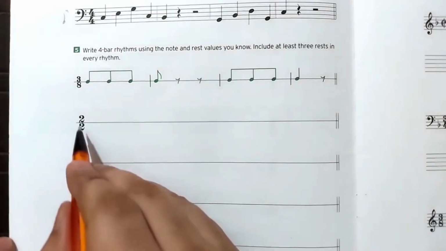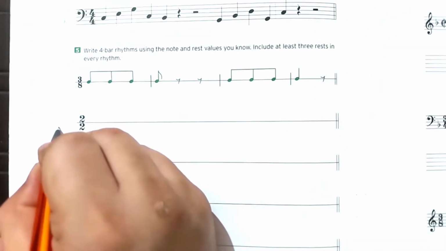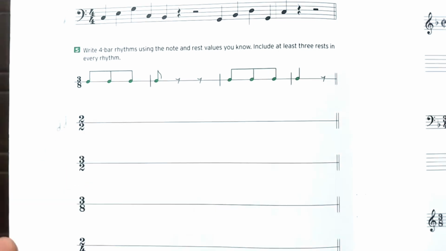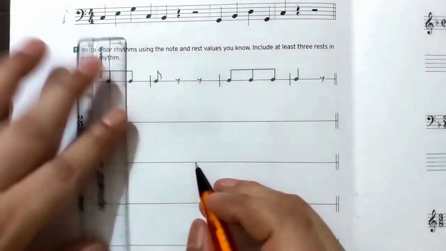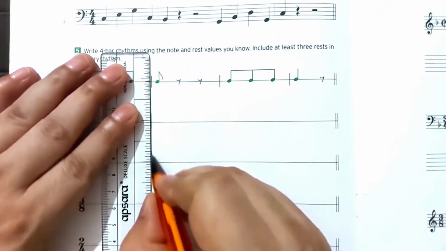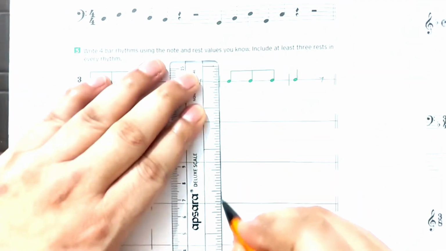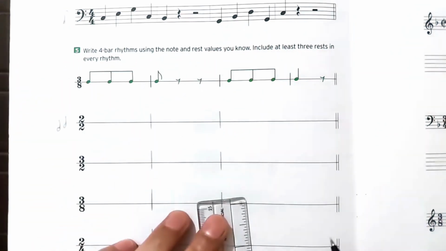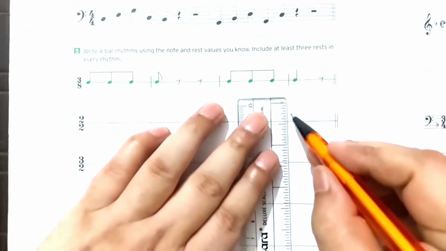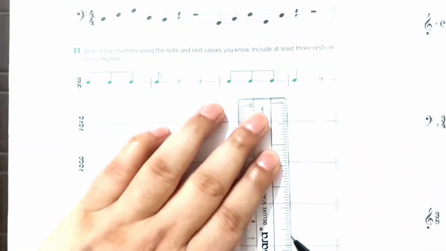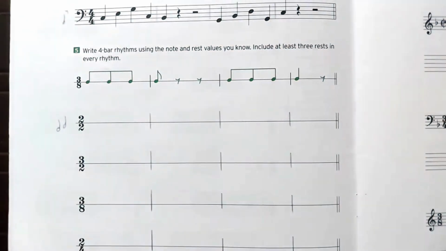So let's start first with 2 by 2. That means we need to have 2 minim beats in each bar. So let's make the bars first. That makes our life easier. Okay, now let's make the notes.